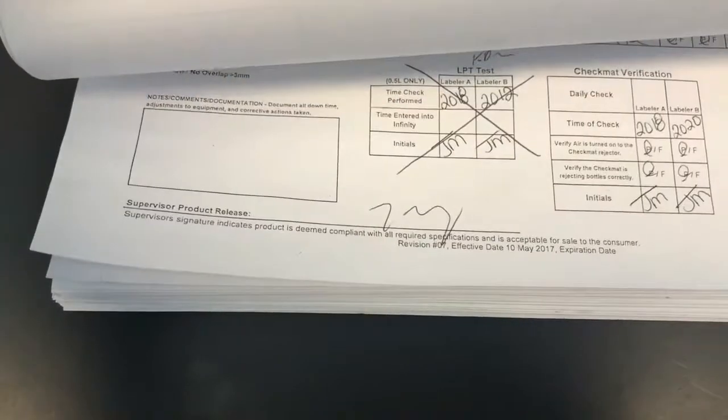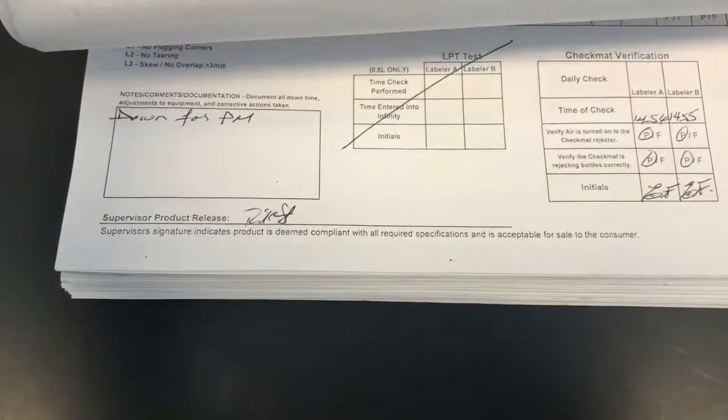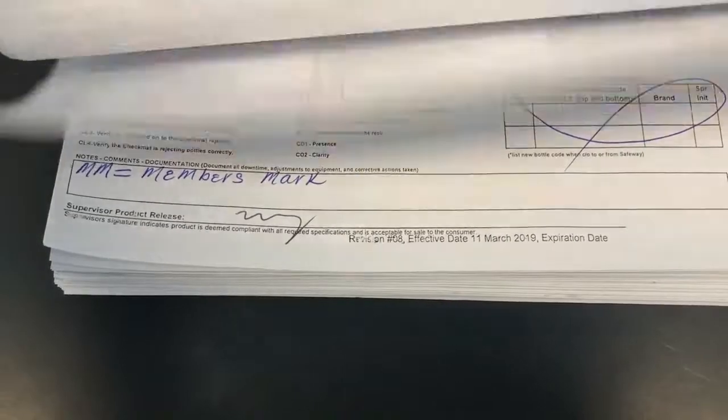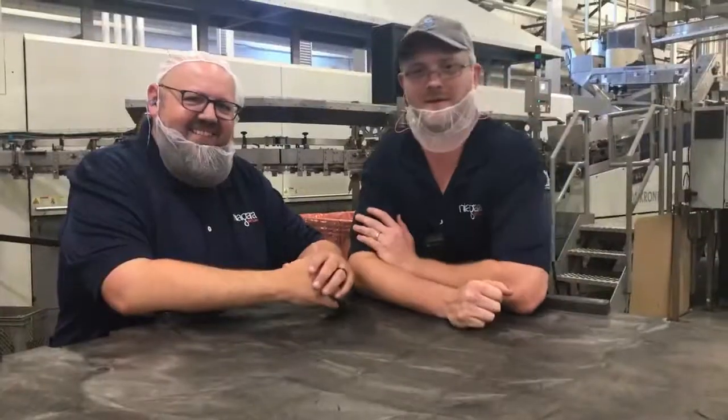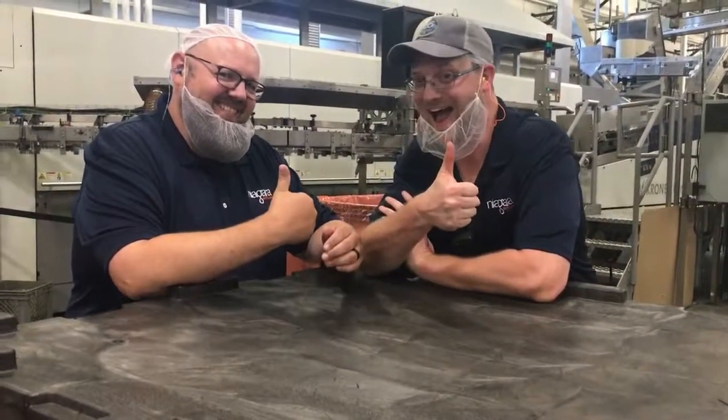The last policy we will discuss is the Product Release Policy. It states that shift supervisors are responsible for signing off and releasing finished product for shipment. QA and production supervisors must communicate and cross-check to verify data at the end of each shift.